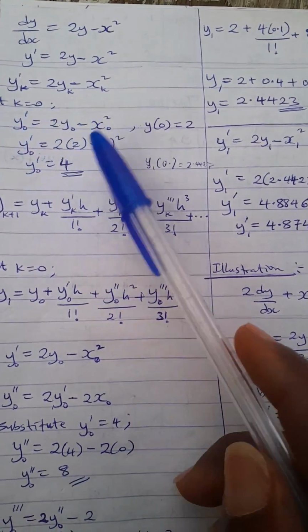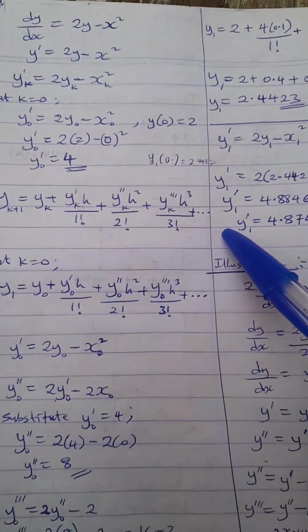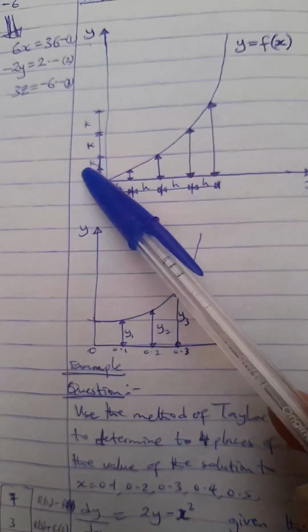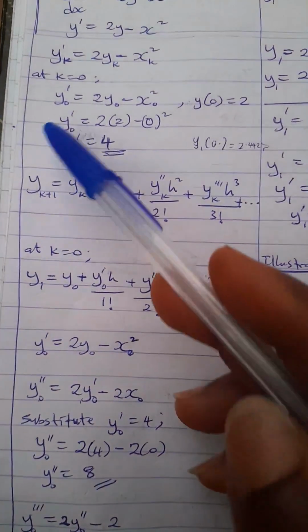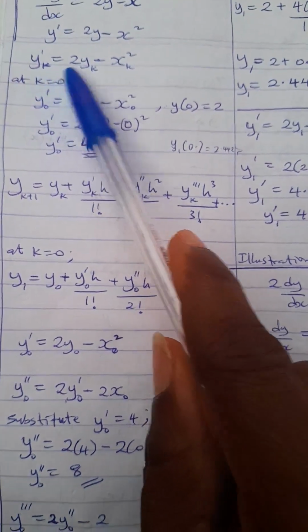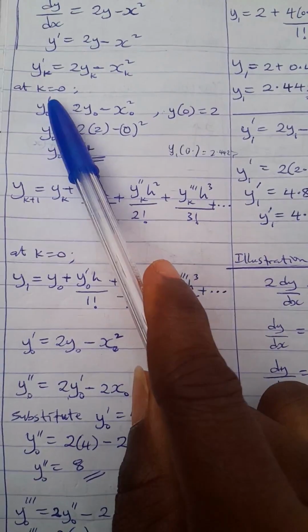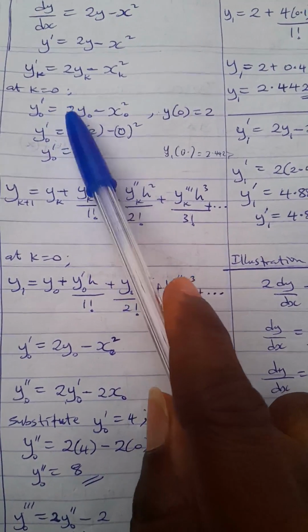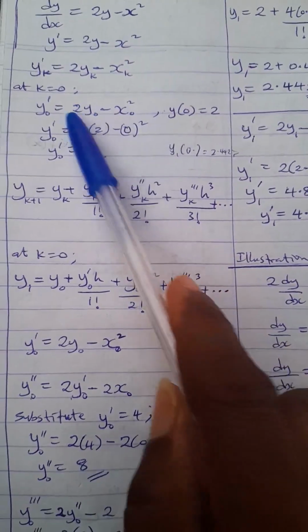At k equals 0, anywhere you see k it turns to 0. So it will be y subscript 0 prime equals 2y subscript 0 minus x subscript 0 squared.